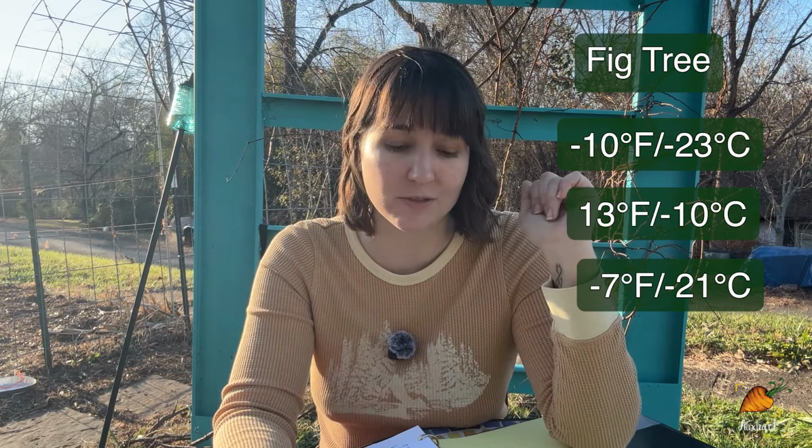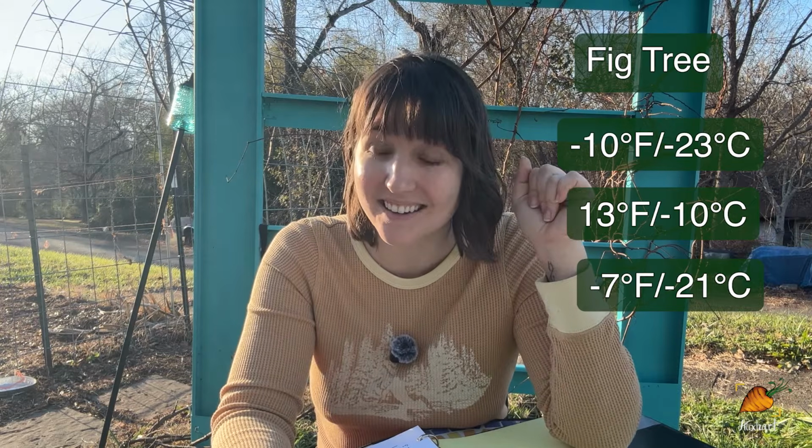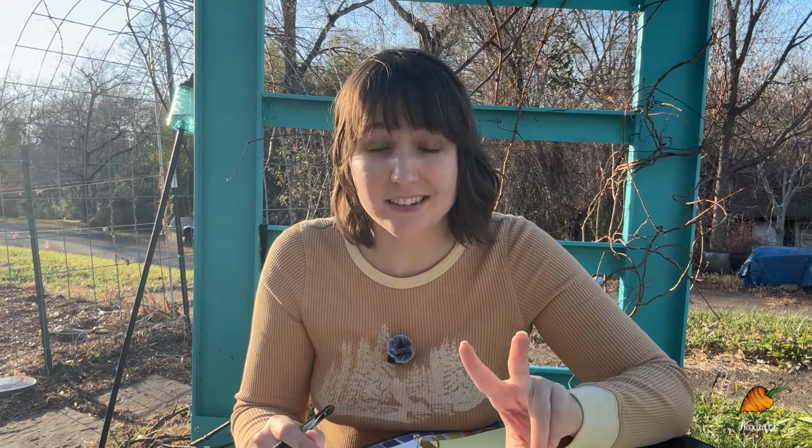And that is -7 degrees Fahrenheit. That was recorded in 1899, so it's been a long time since it's been that cold here. So I can look at this information and see figs will grow as a perennial tree in my area pretty easily. All right, let's do a second example.